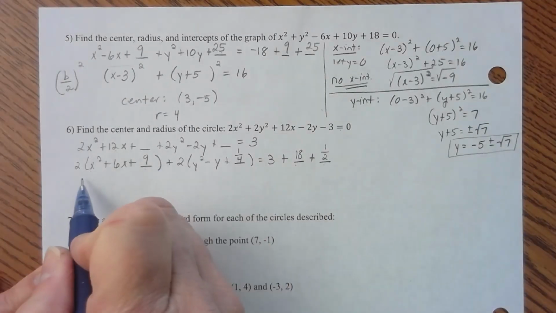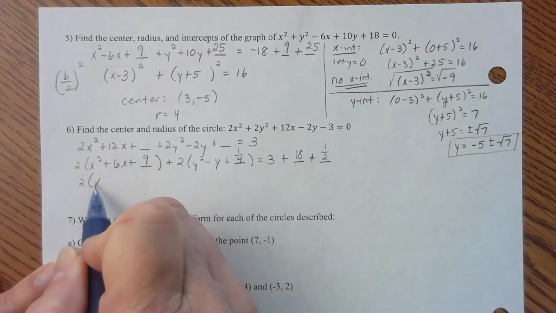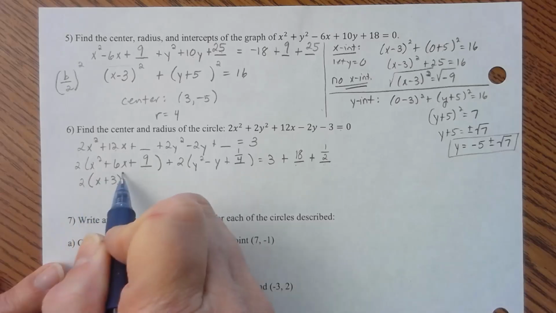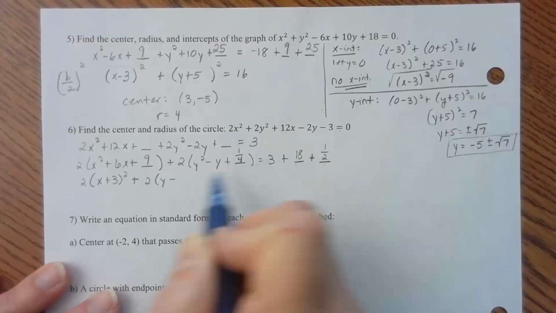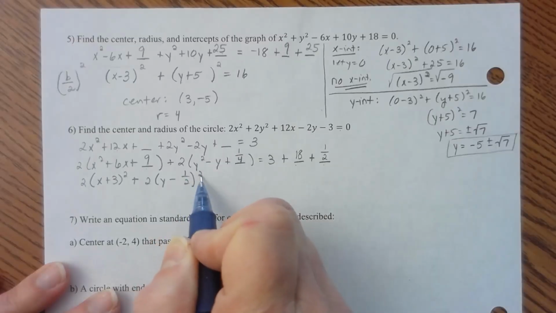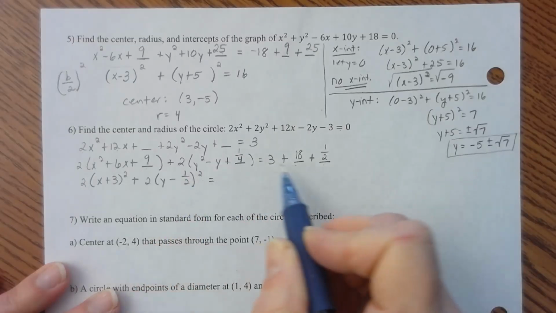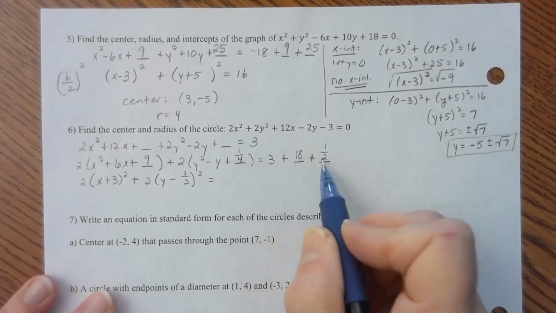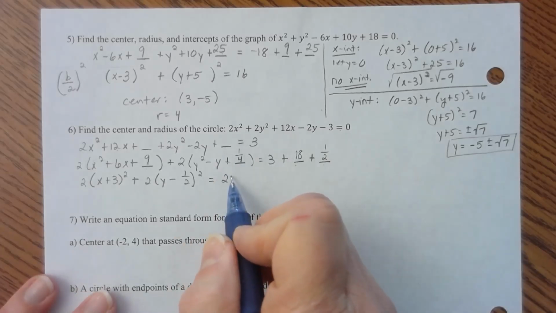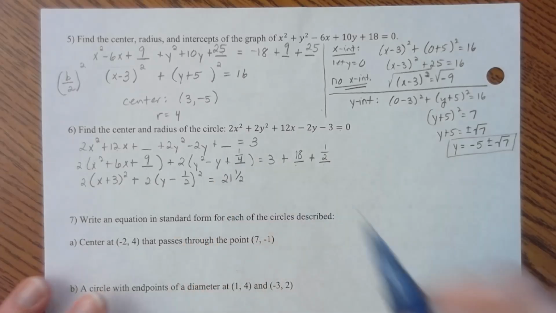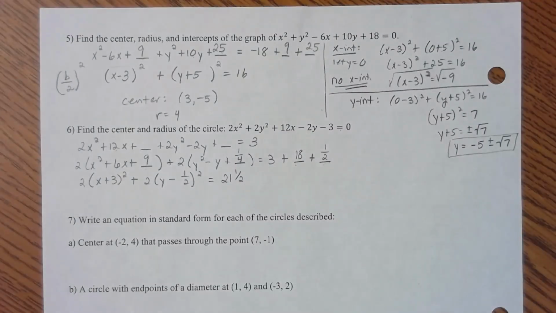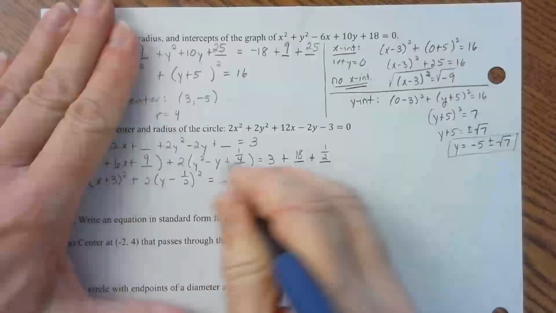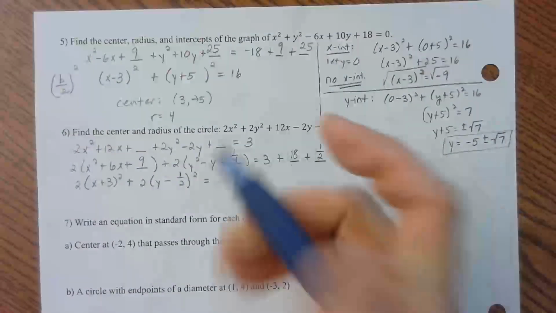So when I factor this, x plus 3 squared, y minus 1/2 squared, or 0.5. And then when I add this, I get 21.5, which I'm going to write as an improper fraction. So let's see, 43 halves. Again, if you want to use decimals, that's fine.